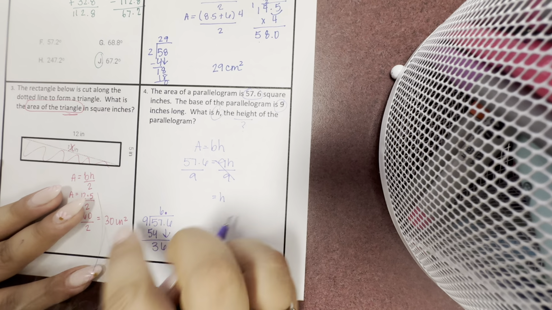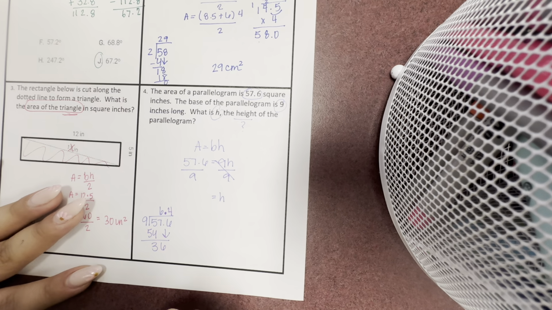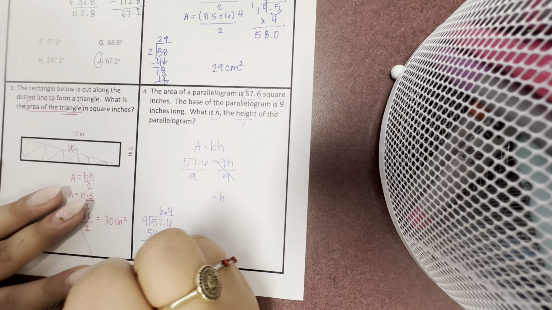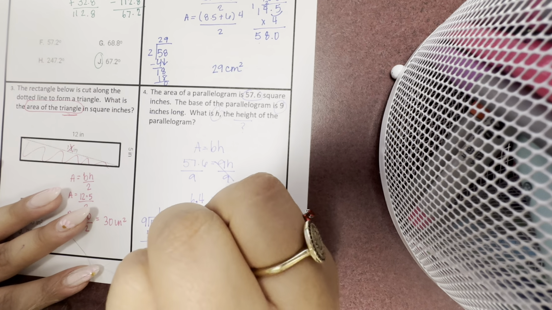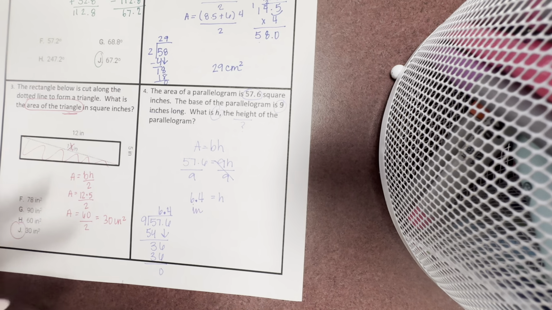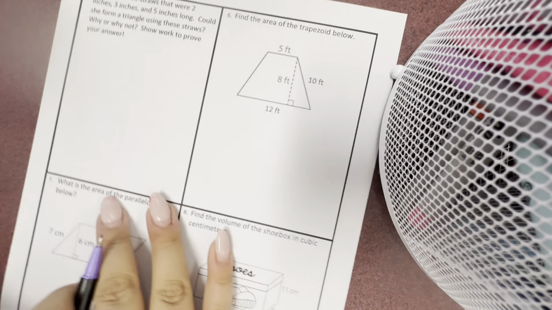Bring down the 6. 9 into 36 is 4 times. So 4 times 9 is 36. So our height is 6 4/10 inches. All right, let's go over to the back.